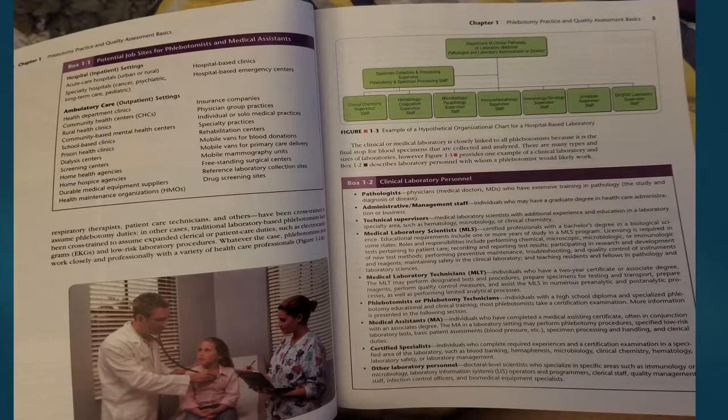Phlebotomists or phlebotomy technicians. Individuals with a high school diploma and specialized phlebotomy educational and clinical training. Most phlebotomists take a certification examination. More information is presented in the following section.